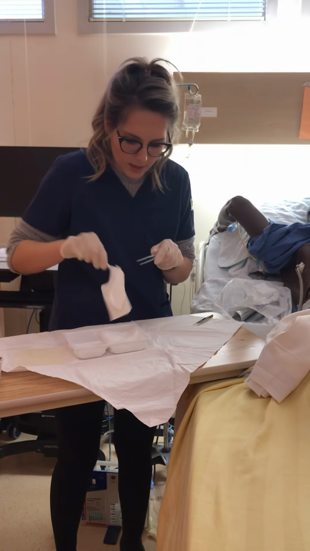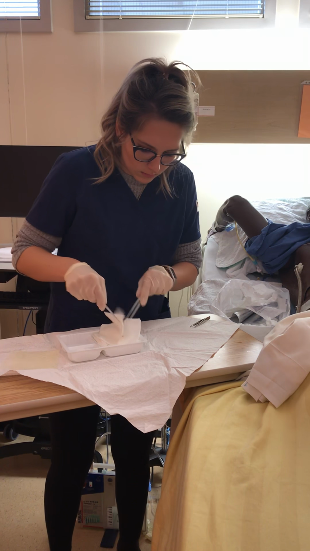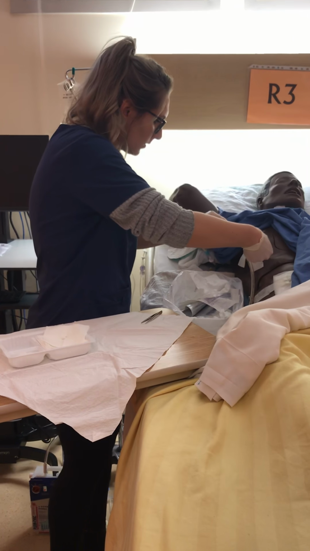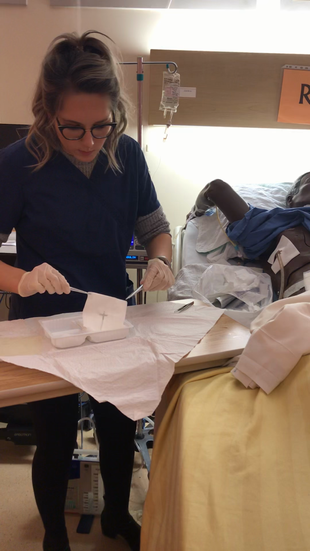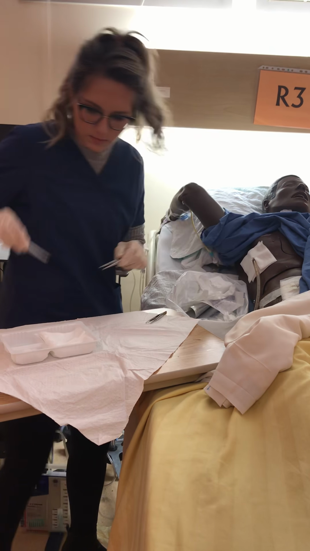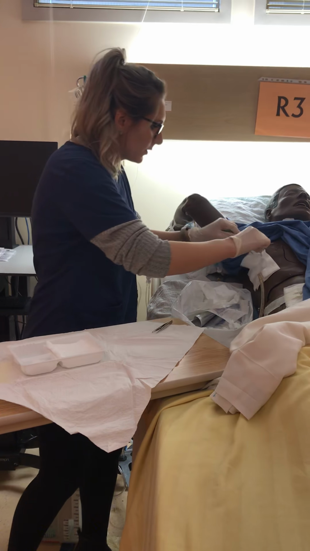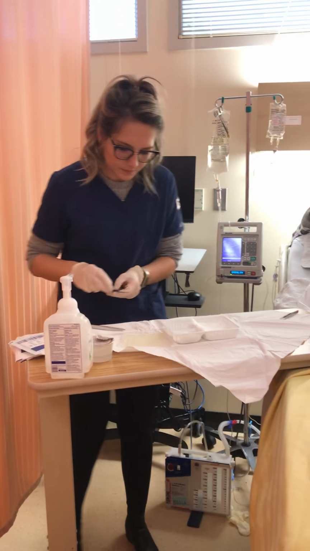Now I'm just going to grab my drainage sponges. Okay, so I've got this. I'm going to twist it up so it can fit around the center part, keeping this sterile. That's what's important here. Okay, I don't want it to touch the wound. Now I'll just take my 4x4 gauze and put that over the top, and place this around the dressing for the insertion site.